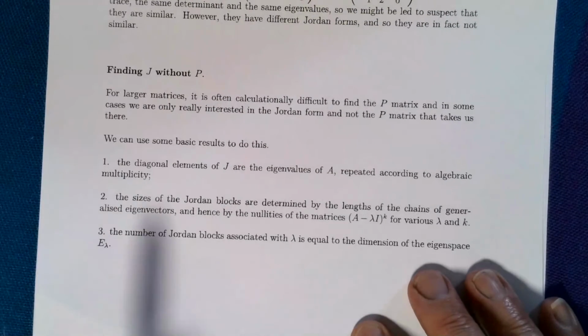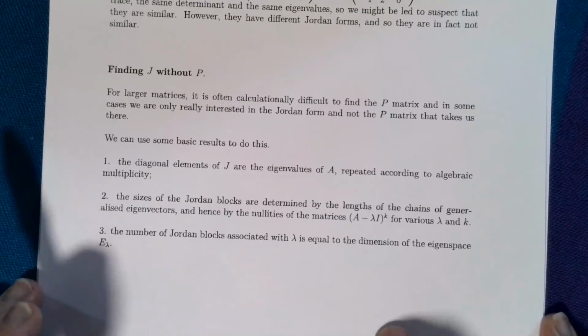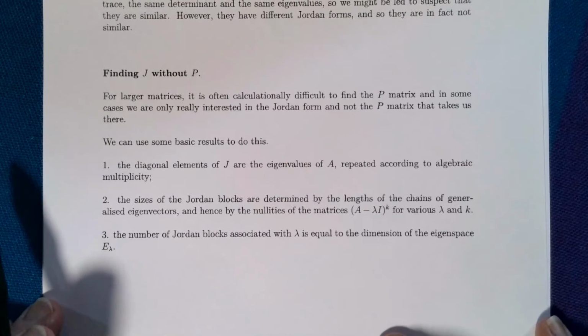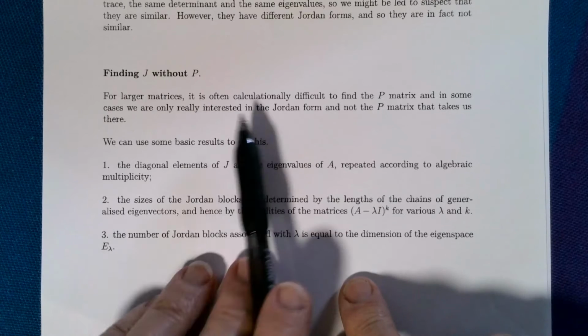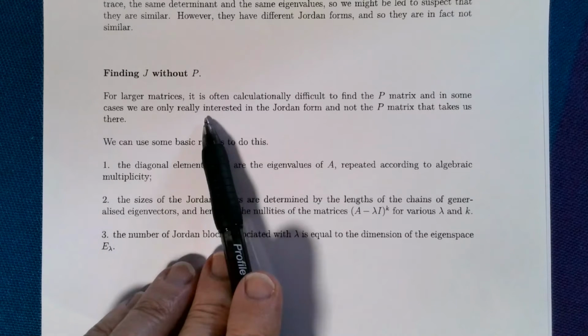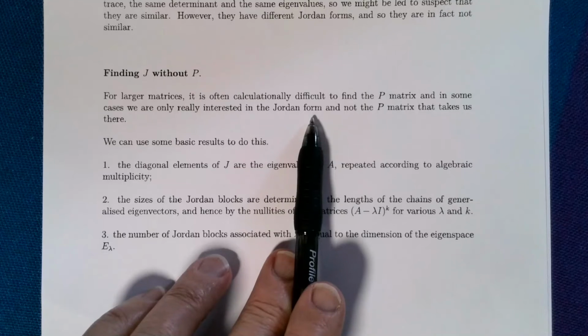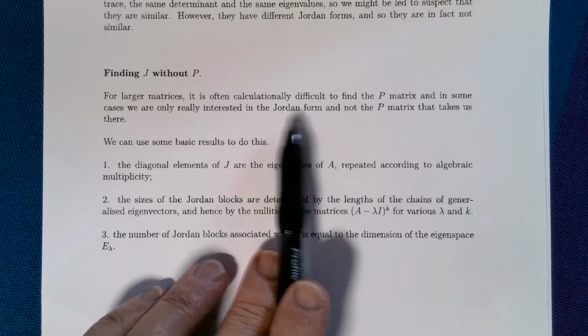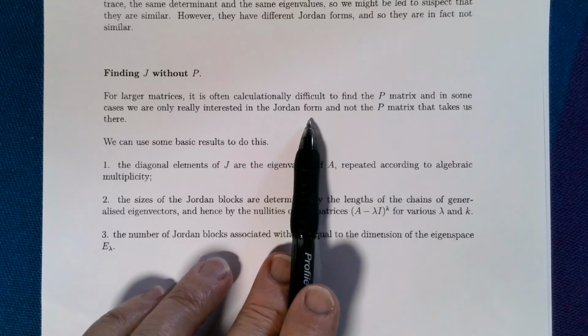We've done this so far for 3 by 3 matrices. You can just about do it by hand for a 4 by 4 matrix. For larger matrices, it's often computationally difficult, at least by hand, to find the P matrix. And in many applications, we're often only interested in the Jordan form. After all, if we want to check when 2 matrices are similar, we don't need to know what the P matrix is. We just need to know the Jordan form and not the P matrix at all.